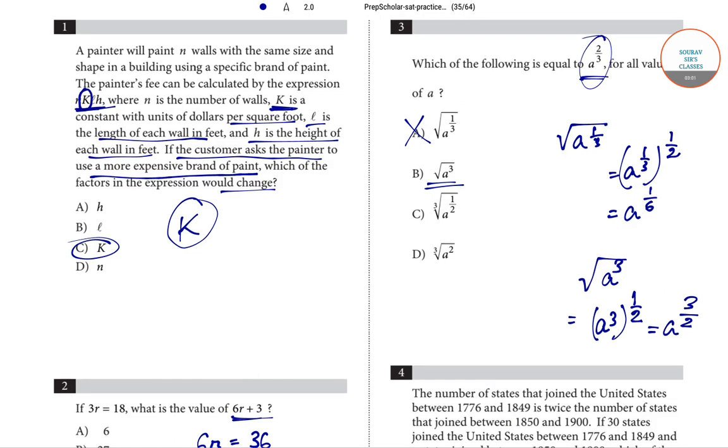This also doesn't match with a to the power 2/3, hence option B is also wrong. Coming to the next, cube root of a to the power half. So a to the power half, whole to the power 1/3, is equal to a to the power 1/6 again. Hence option C is also wrong.